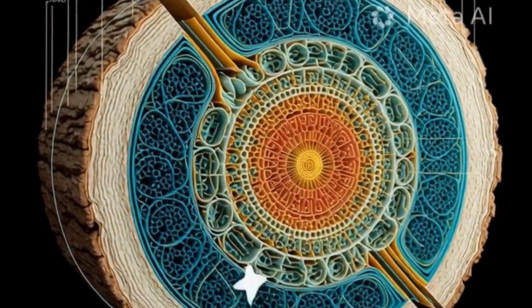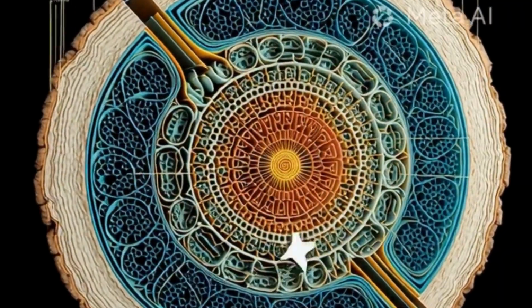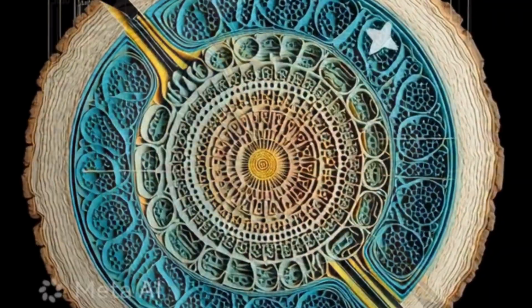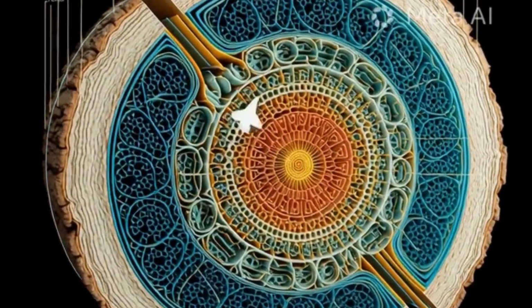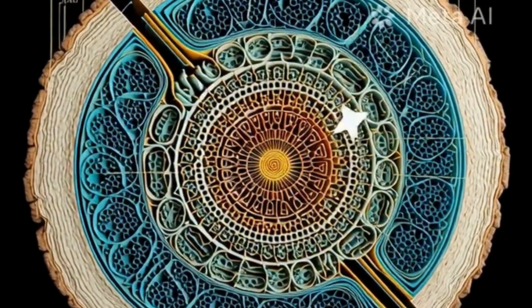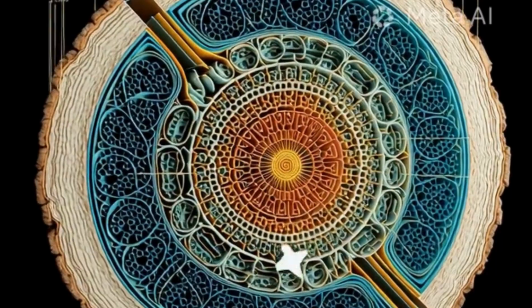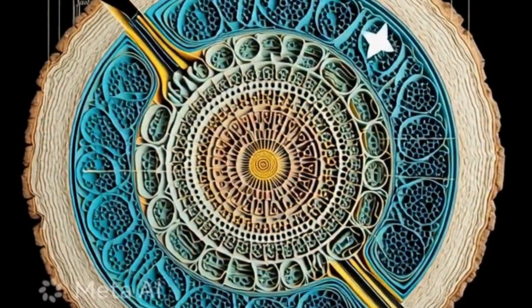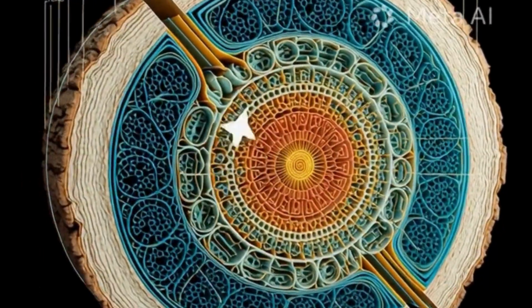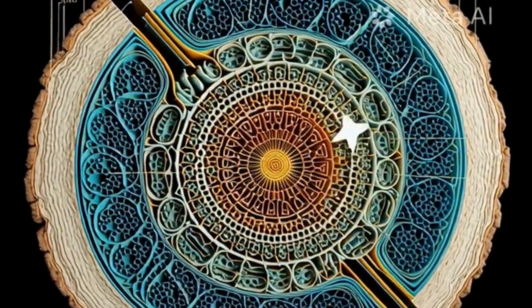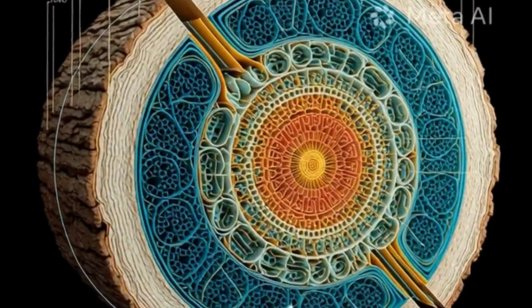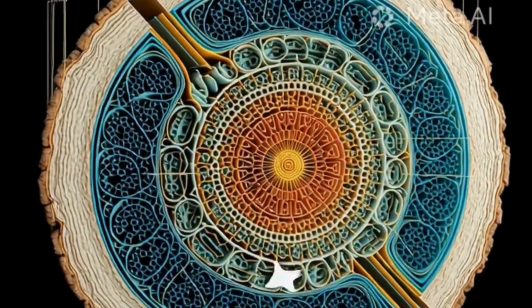The vascular cambium forms a continuous ring inside the root. It actively divides to produce new cells. The cells formed towards the inside become secondary xylem, which carries water and minerals. The cells formed towards the outside become secondary phloem, which transports food. More secondary xylem is produced than phloem, so the root gradually becomes thicker and stronger.